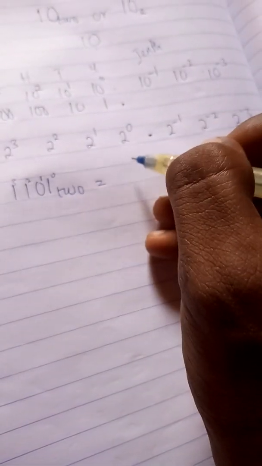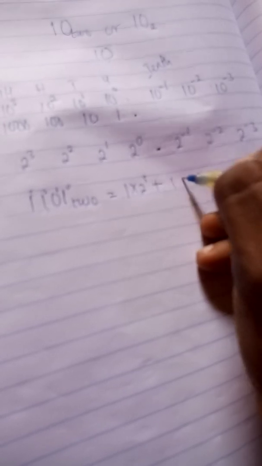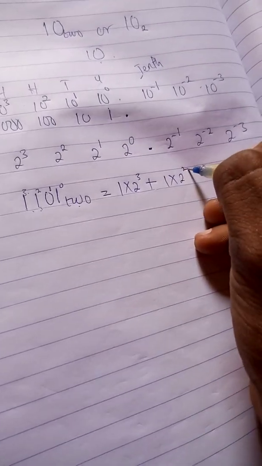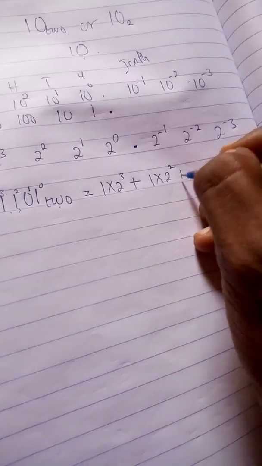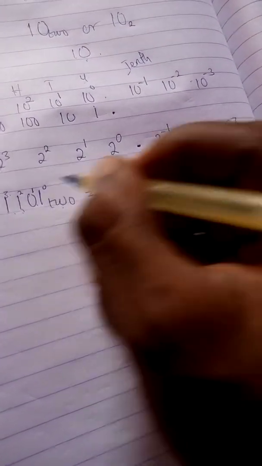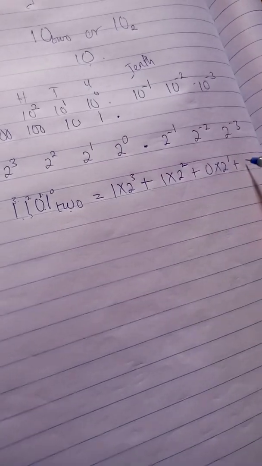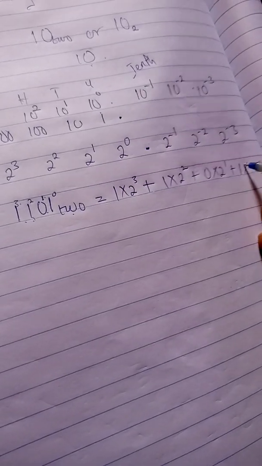Since this is in binary, we can say 1 times 2 raised to power 3, plus 1 times 2 raised to power 2, plus 0 times 2 raised to power 1, plus 1 times 2 raised to power 0.